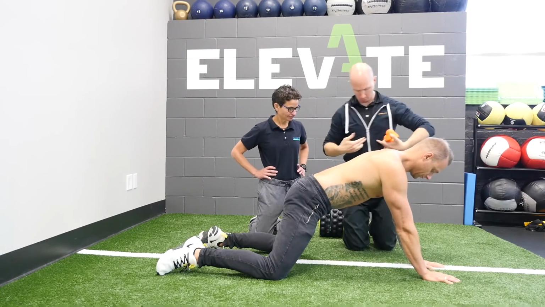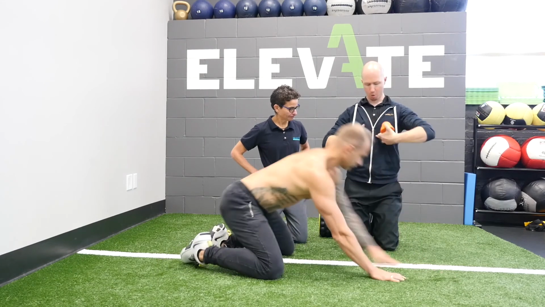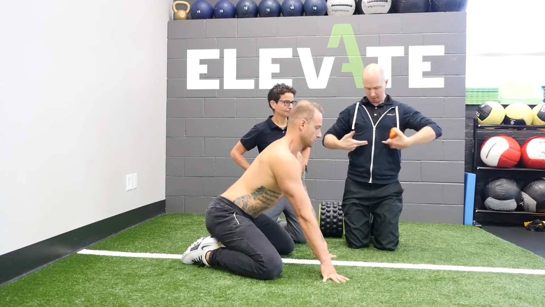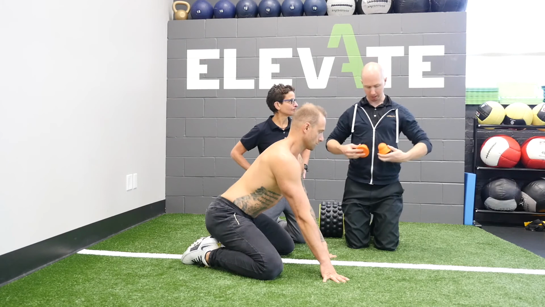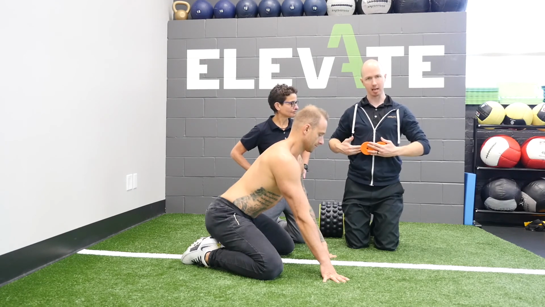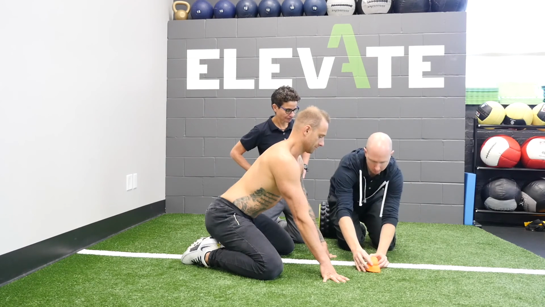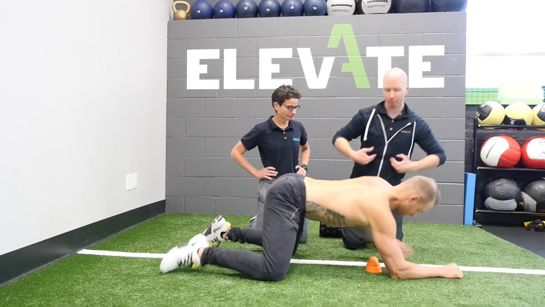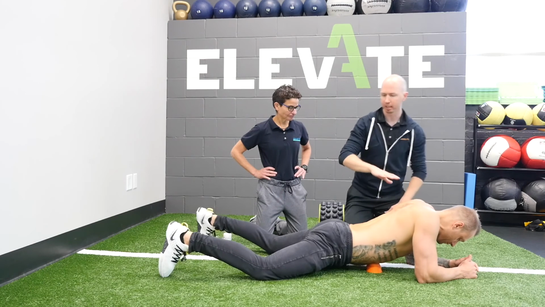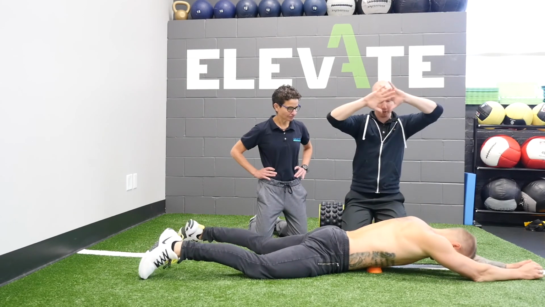Here, we're going to find the bottom of the sternum, work down about 2 inches, just inside of the ribs. You're going to place 2 balls on the ground, right next to each other, so it's right on the edge. Ryan's going to lie down and find that spot. He's going to completely lie down and bring his hands up over his head.